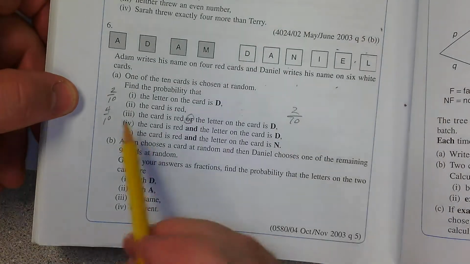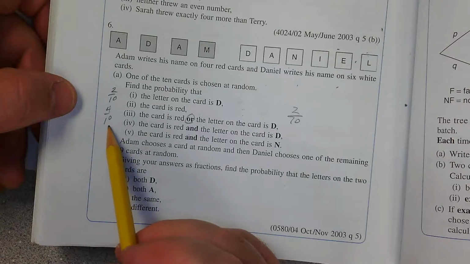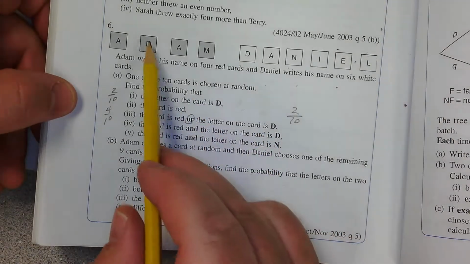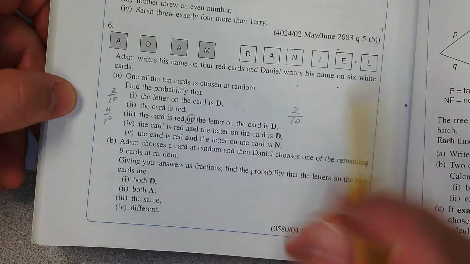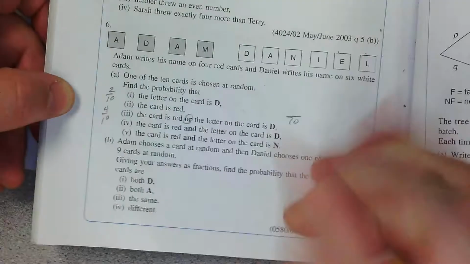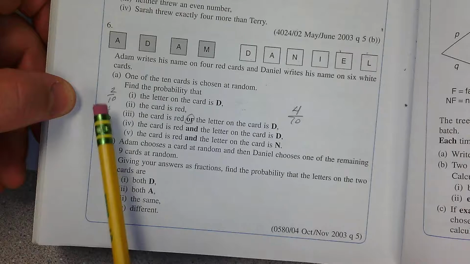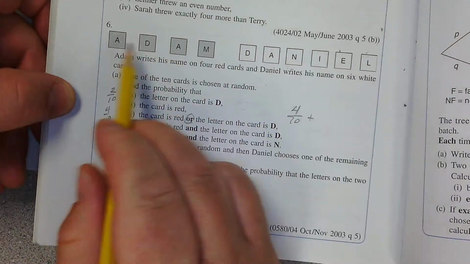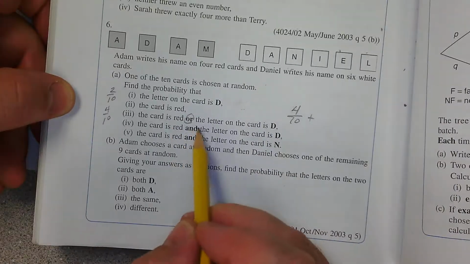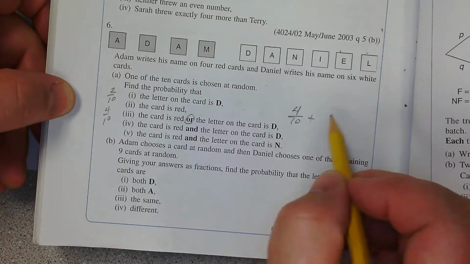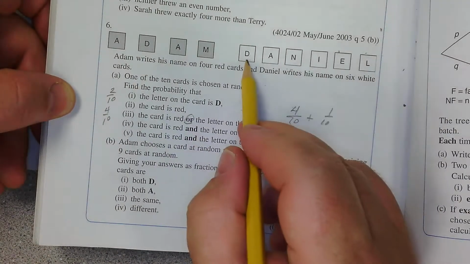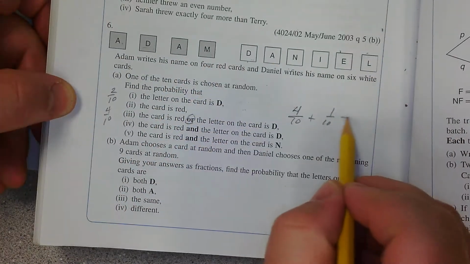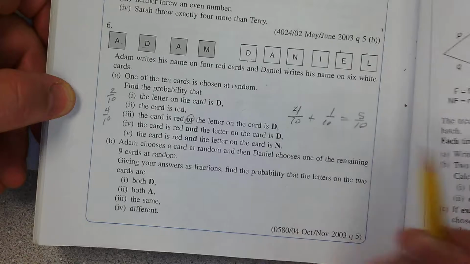The probability that it's red... Oops, sorry. The probability that it's red is 4 out of 10. My fault. 1, 2, 3, 4 out of 10. But one of those is a D. So there's one other way that we could have this or this satisfied, and that's with this card. So we have 1, 2, 3, 4, 5 out of 10, or 1/2.